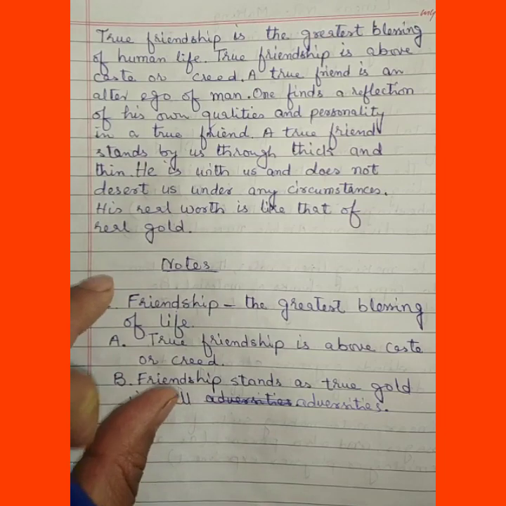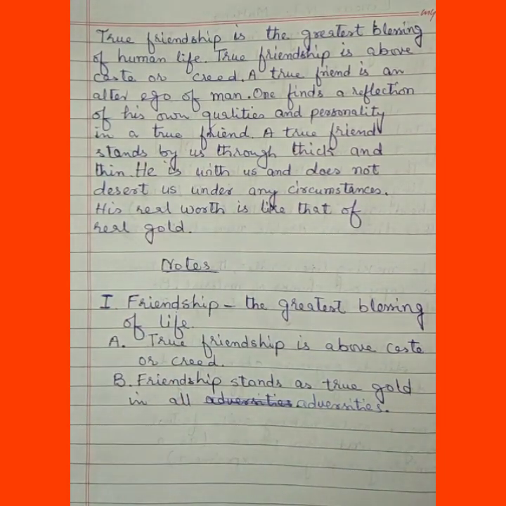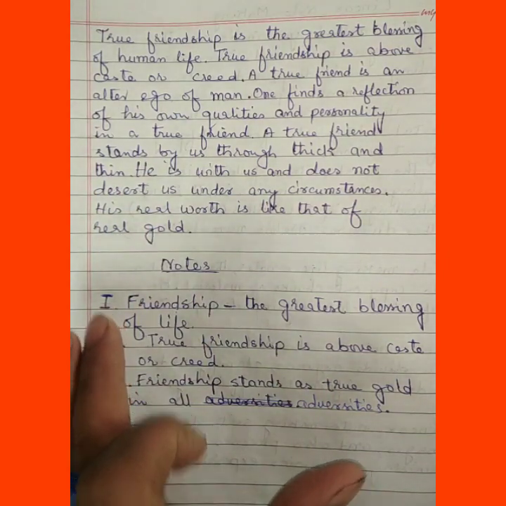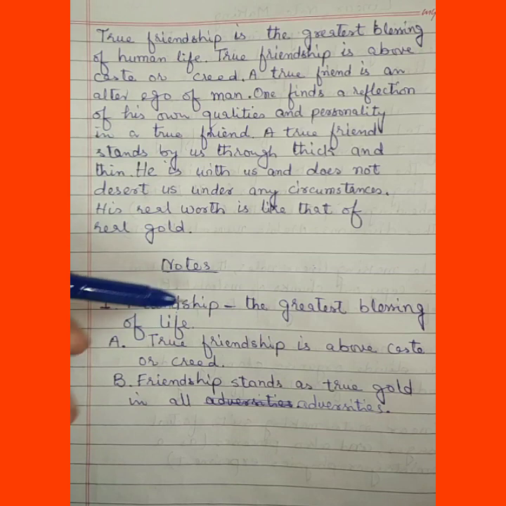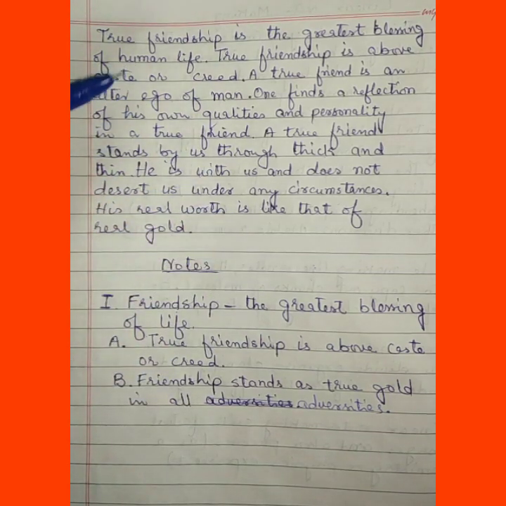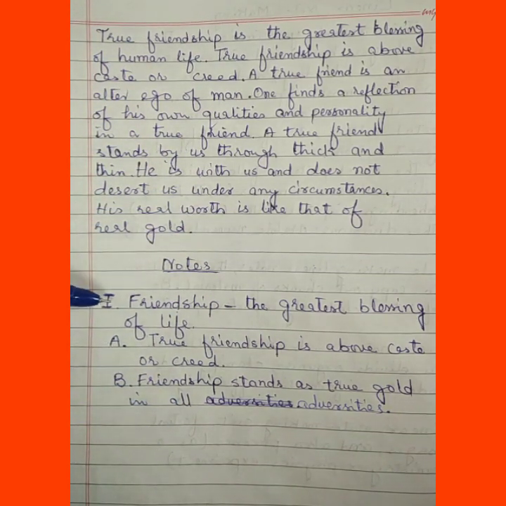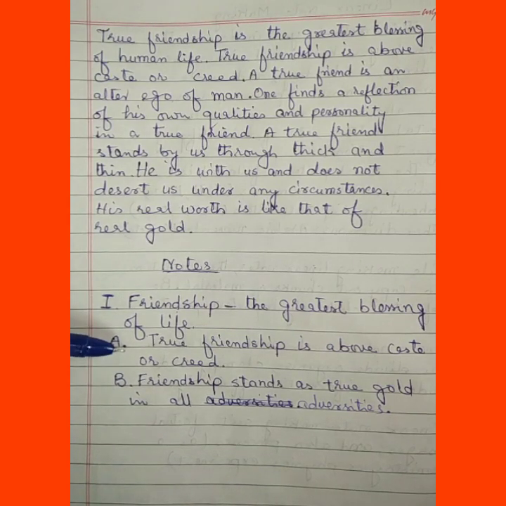So this is all about linear note making. This way linear notes are made. We have to bring out the main points of the passage. We have not brought everything, we have brought main points. This is the heading and these are two subheadings. This way you can do note making in your exams.